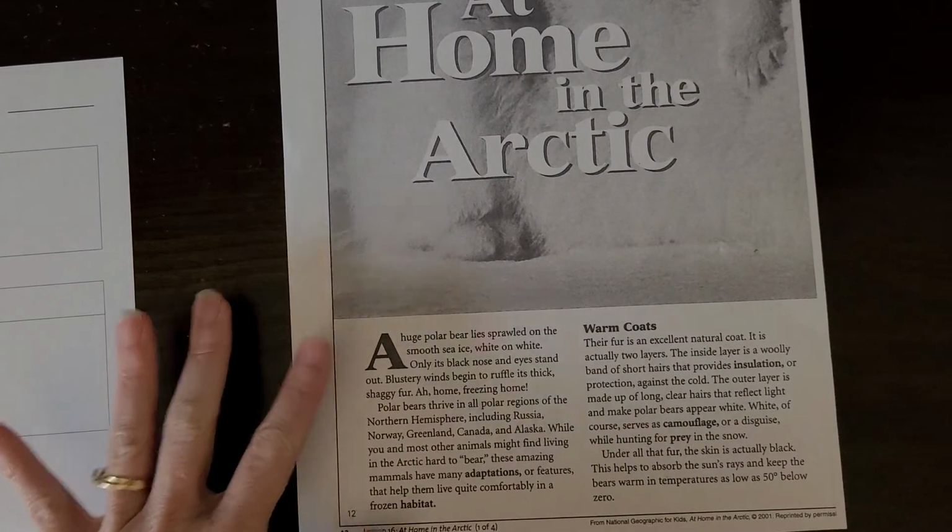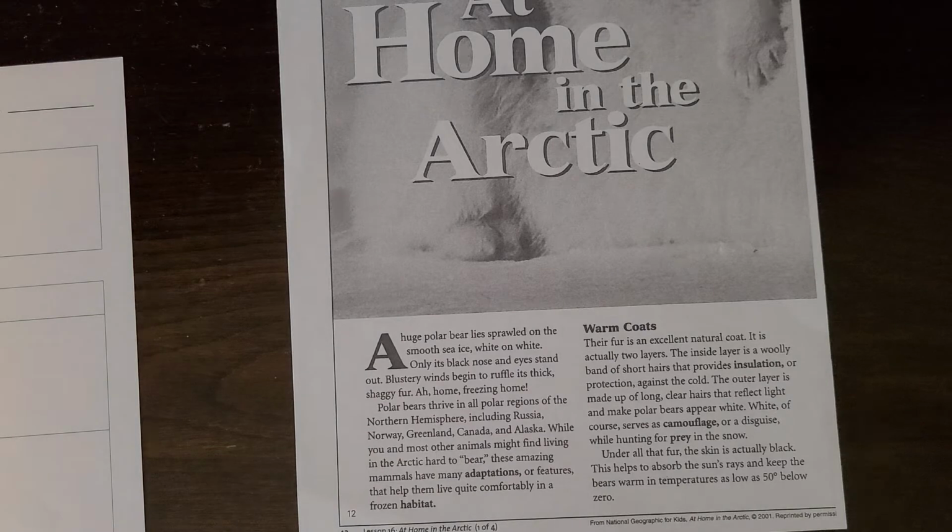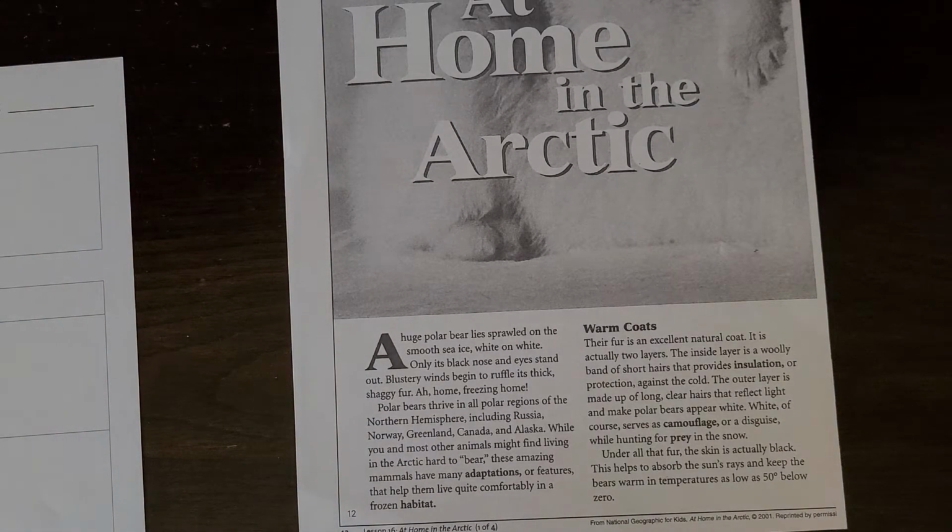Warm coats. Their fur is an excellent natural coat. It is actually 2 layers. The inside layer is a woolly band of short hairs that provide insulation or protection against the cold. The outer layer is made up of long, clear hairs that reflect light and make polar bears appear white.